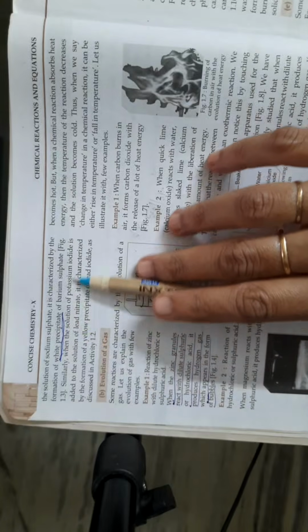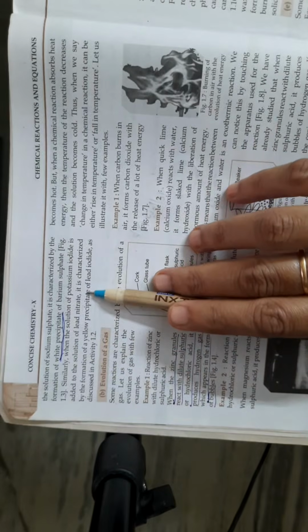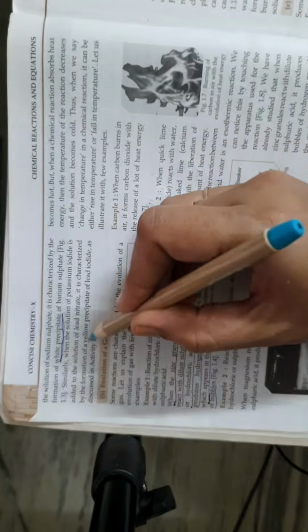Barium chloride reacting with sodium sulfate is characterized by the formation of white precipitate of barium sulfate. Similarly, when the solution of potassium iodide is added to the solution of lead nitrate, there is a formation of yellow precipitate. Underline both the points and note them down if you are preparing your notes.